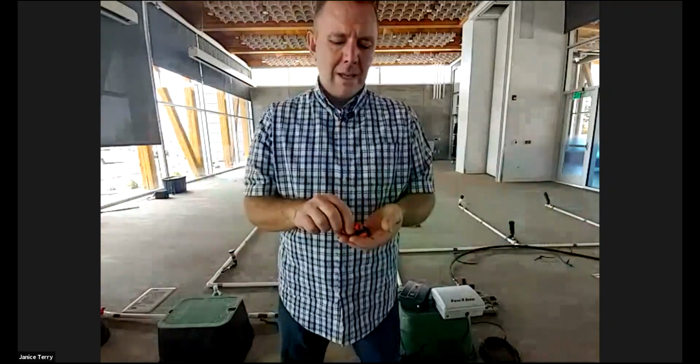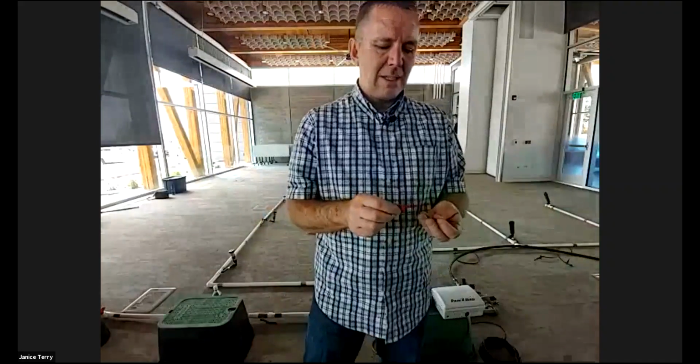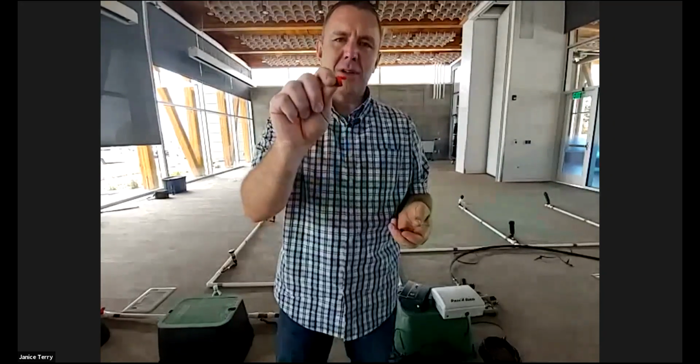Now, one thing to be considerate of is if you're using secondary water, you would need your main filter, but you also need a supplemental filter on your system to filter down so you don't get debris plugging these emitters. I'll talk about filter size in just a second, about the size that you'd need for the main line versus the other. I'll actually talk about it when I get to the system here.